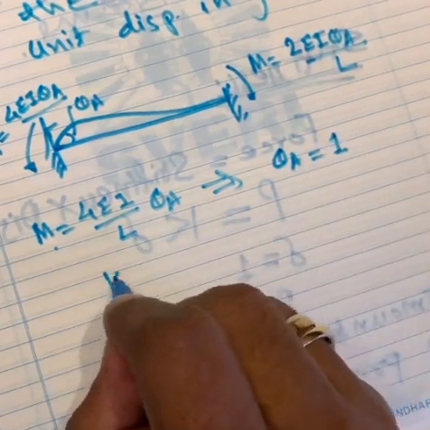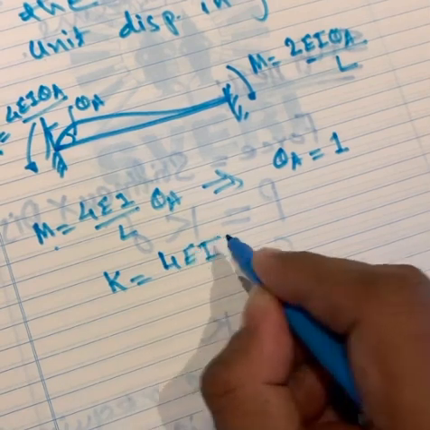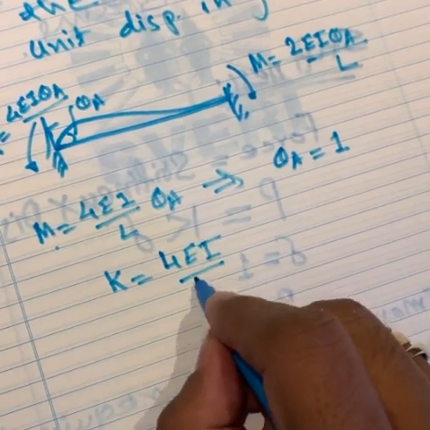That way you will get K is equal to 4EI by L.